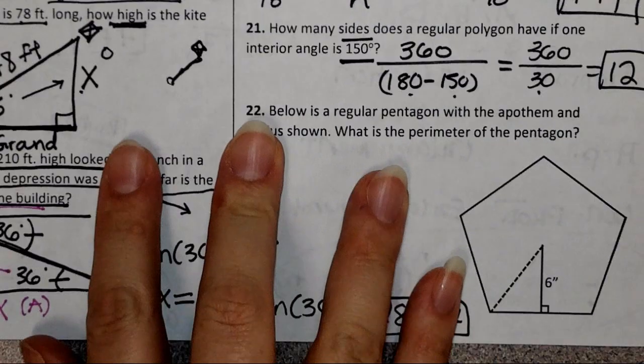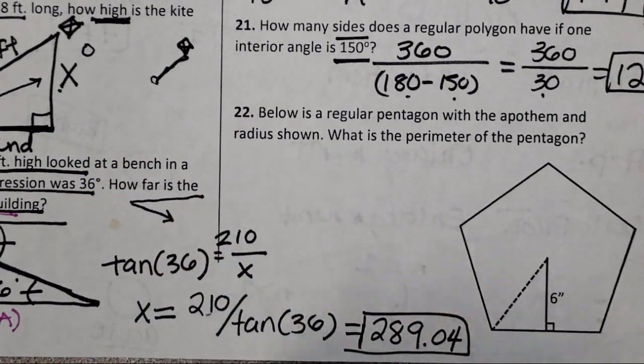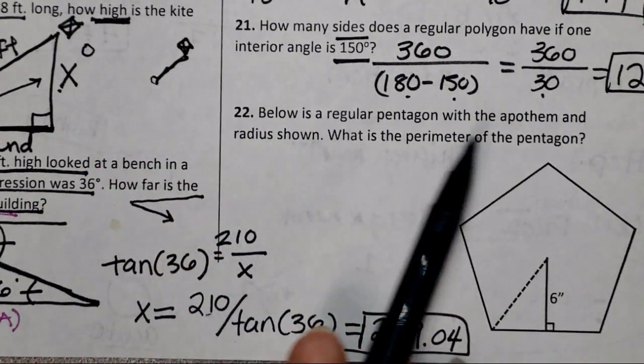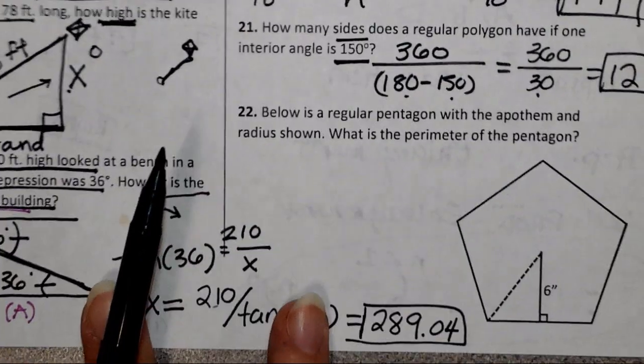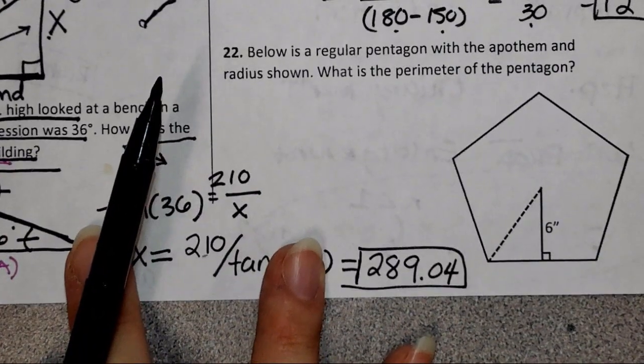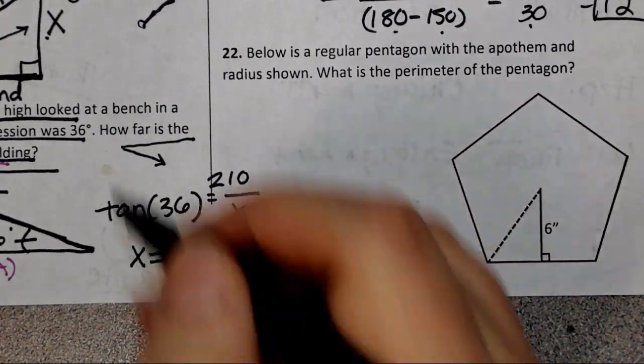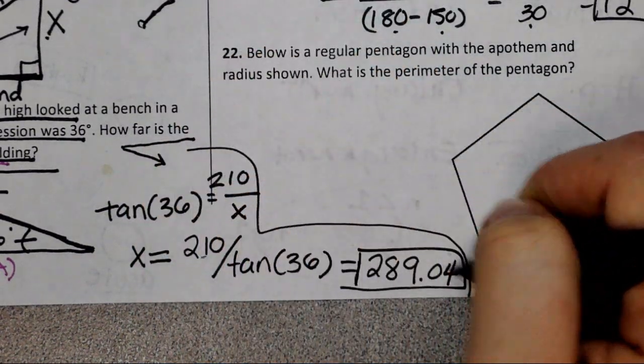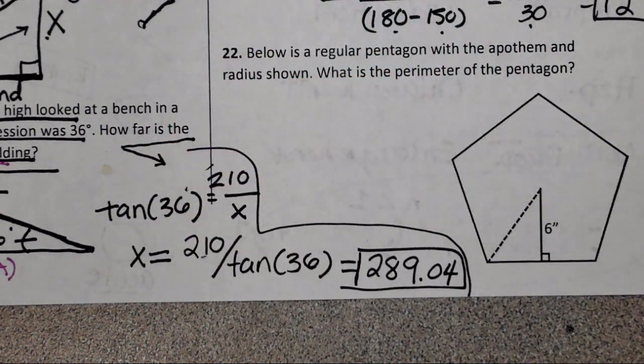All right, last problem. It says below is a regular pentagon with the apothem and radius shown. What is the perimeter of the pentagon? All this stuff goes to the other problem, so just ignore that stuff.